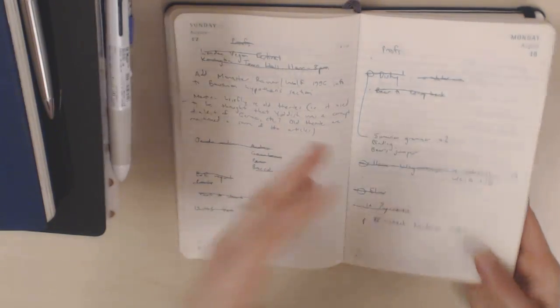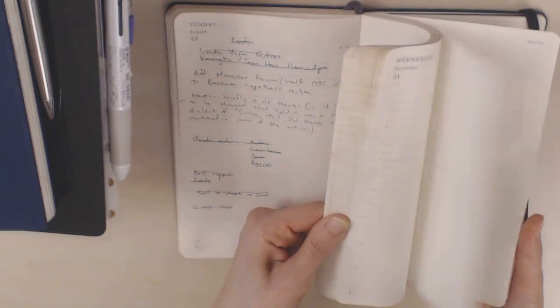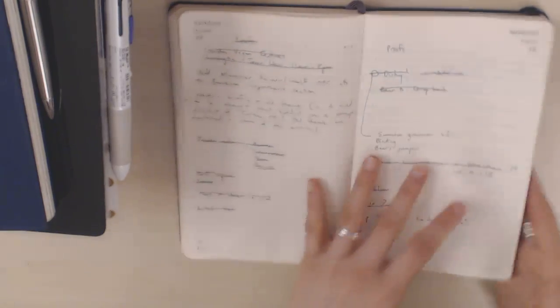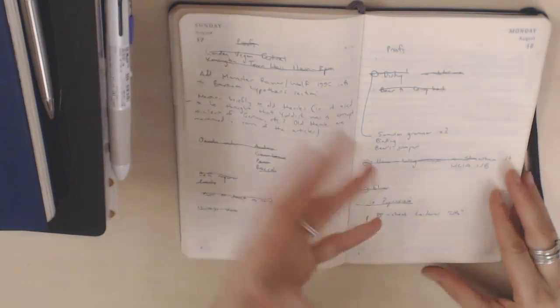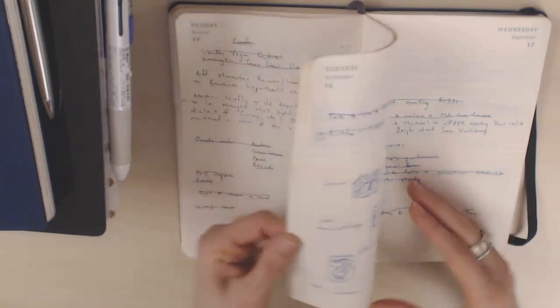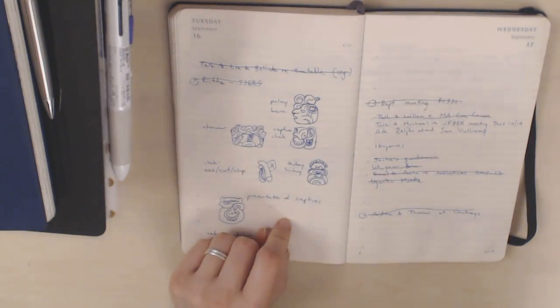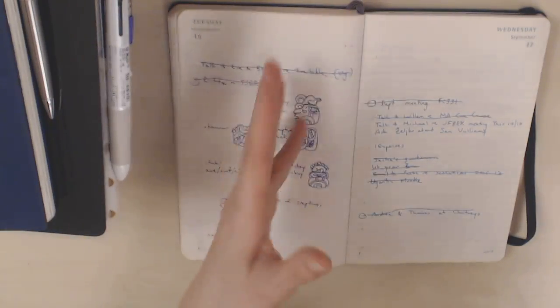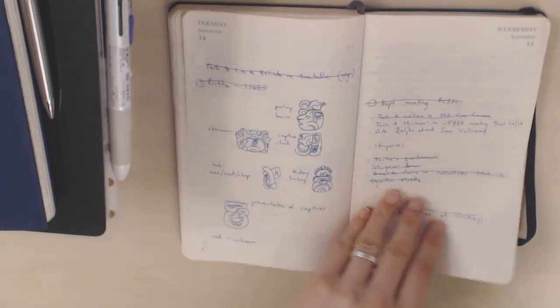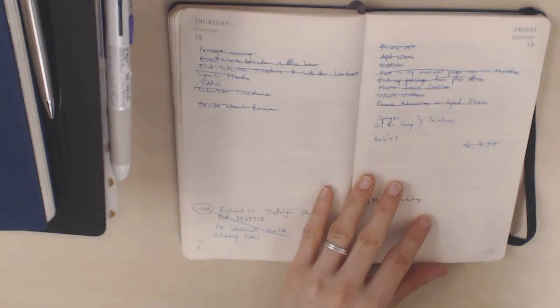There's no actual note section. There are a few note pages at the back, but if you want to make dedicated notes on something, you can't really do it in here, and so it was too much. But I went to this course on Maya hieroglyphs, and so I ended up drawing some of the hieroglyphs in on the day just because I had extra space, and so it can be very useful for that.